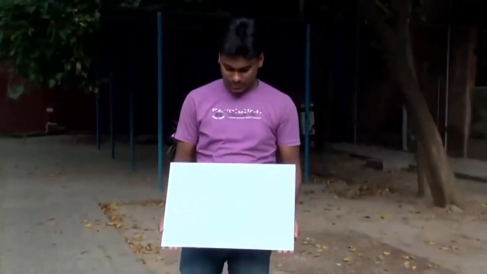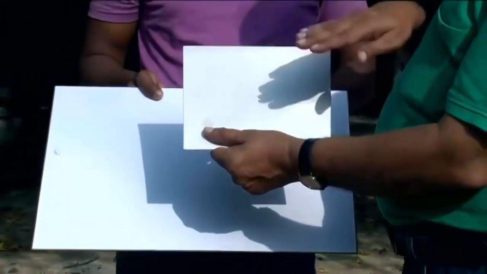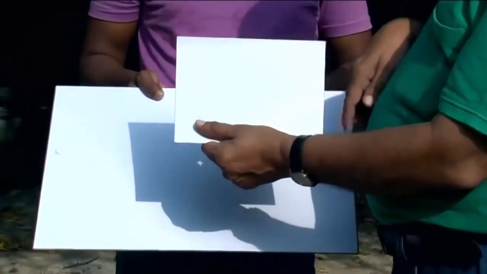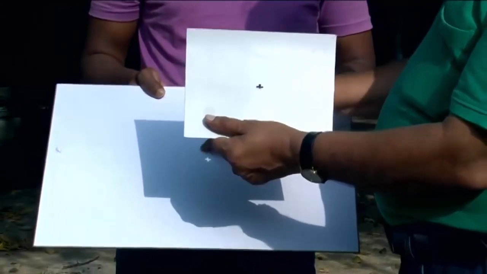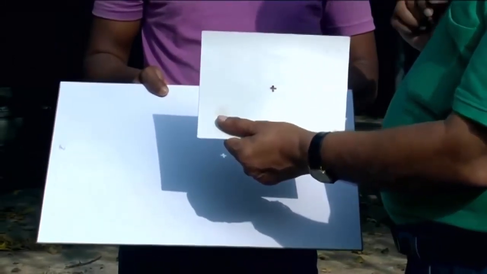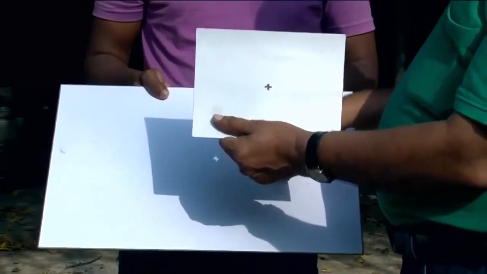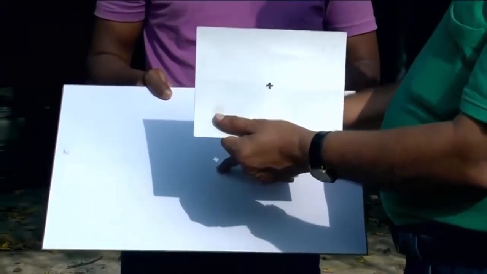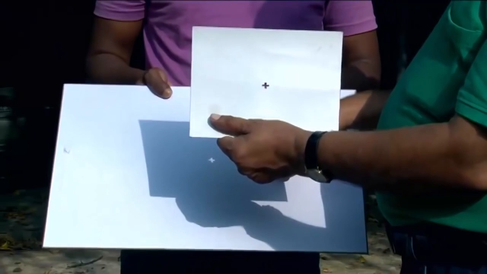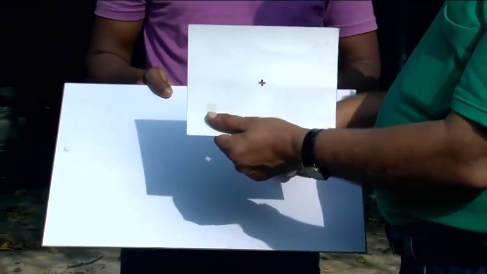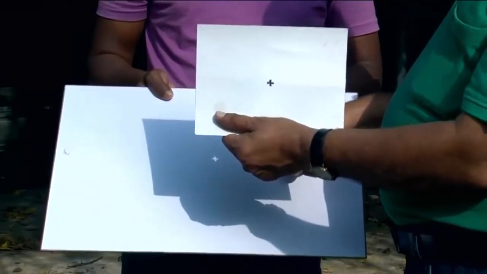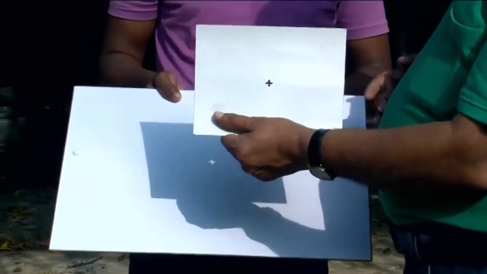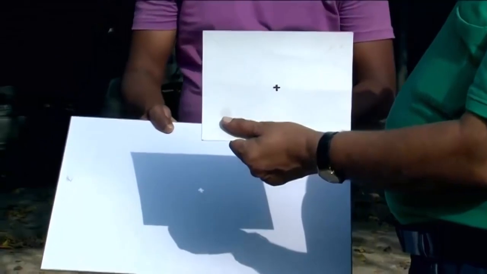Okay, so Ranjit is holding the screen, and sunlight is passing through this hole, and on the other side it is making a pattern on the screen, and as expected, the pattern made by the light on the screen is also in the shape of that mathematical plus sign. Now see what happens if the screen is taken away from this opening. So Ranjit is taking the screen away.